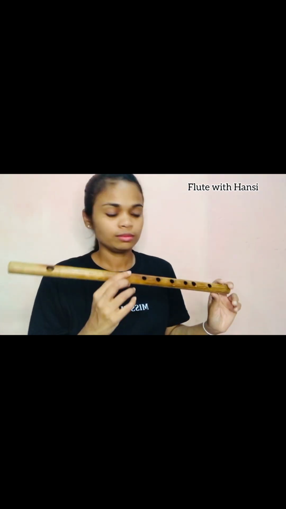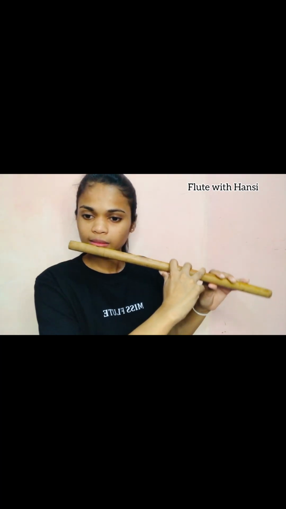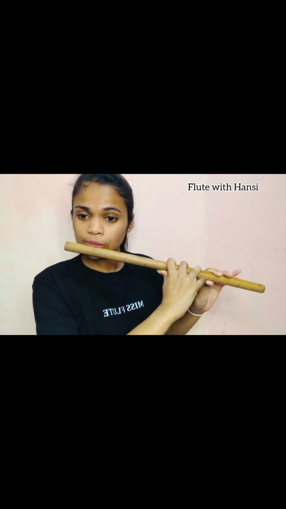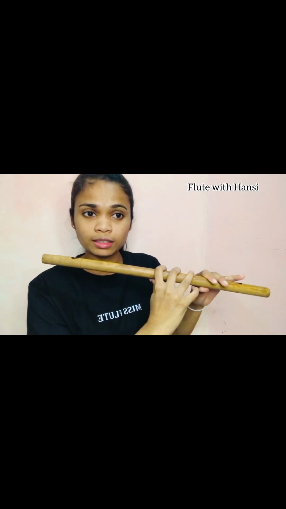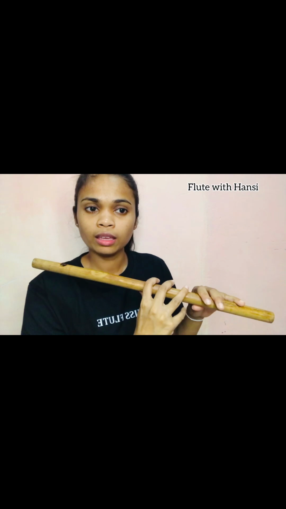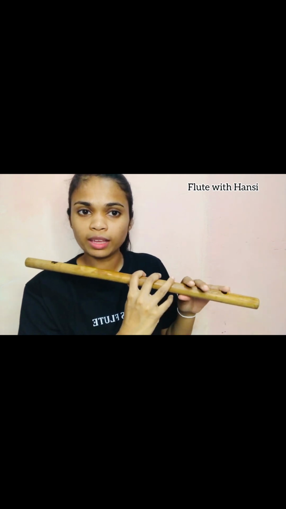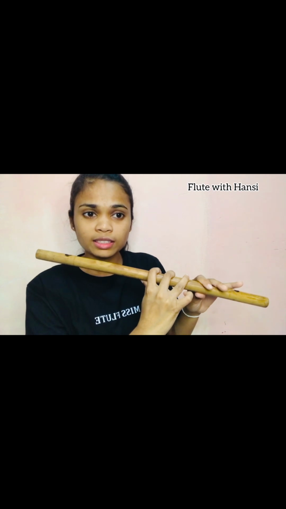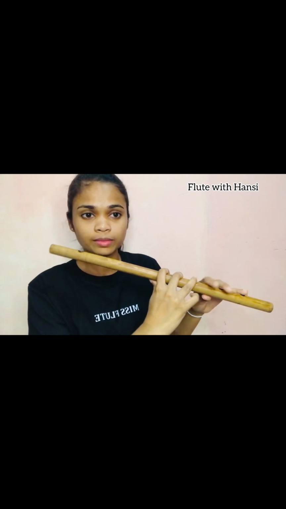So I'm using my double G flute today, and you can use any flute that you have. So the first line goes like, da da, and you need to say when you play ni, you need to play Komal ni, okay. Da da ni sa re sa, okay.